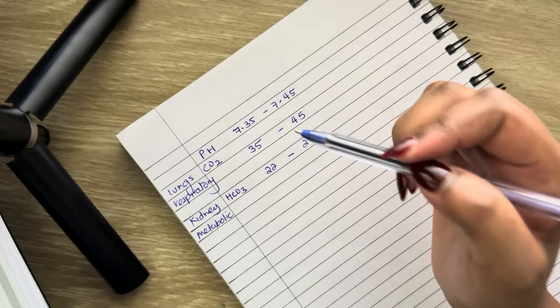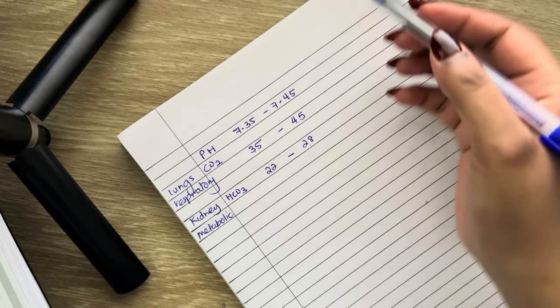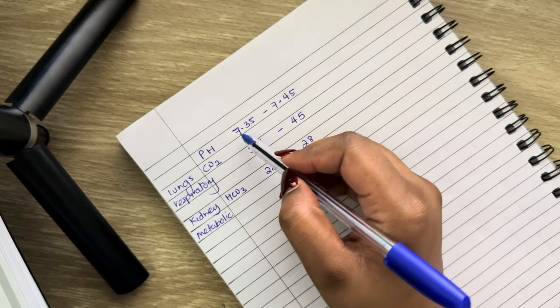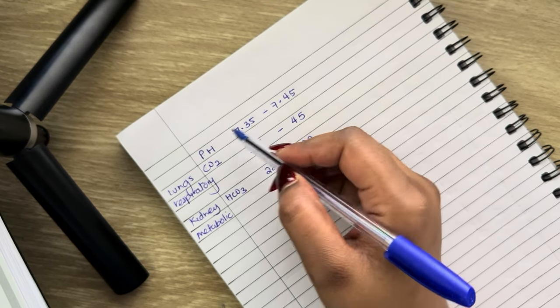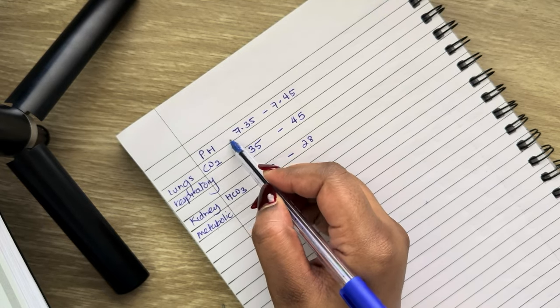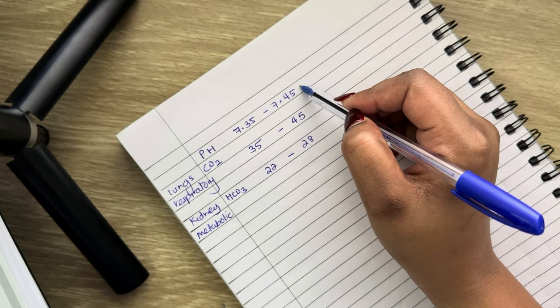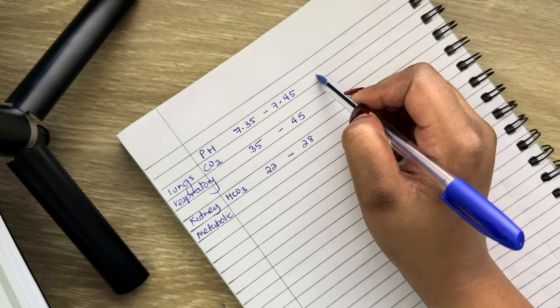Now, how do we know if it's an acid or a base? If we get a number, say less than 7.35, anything this side in the pH scale is acid, anything this side in the pH scale is alkaline, right?